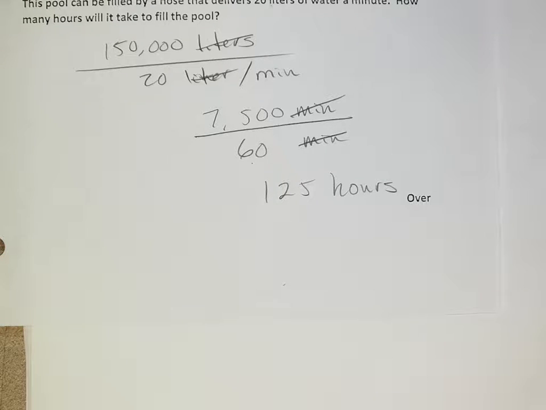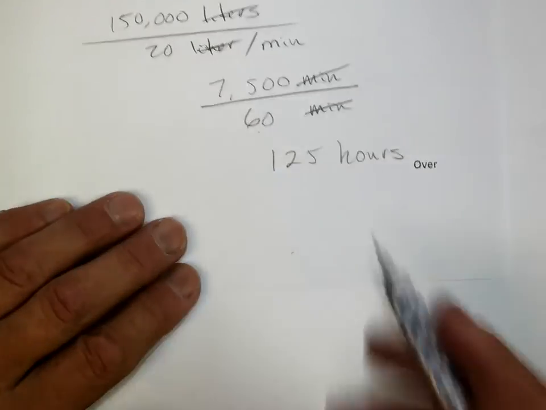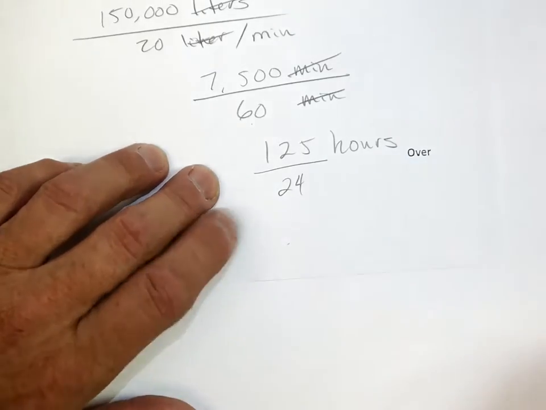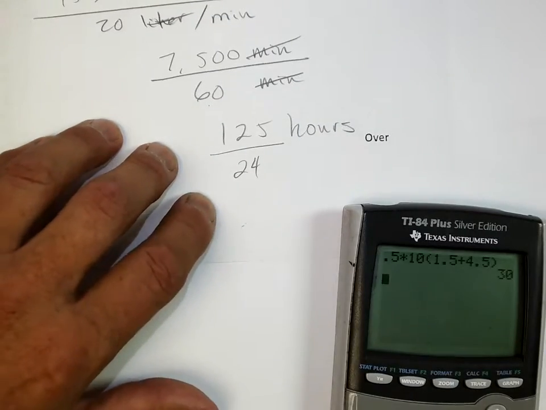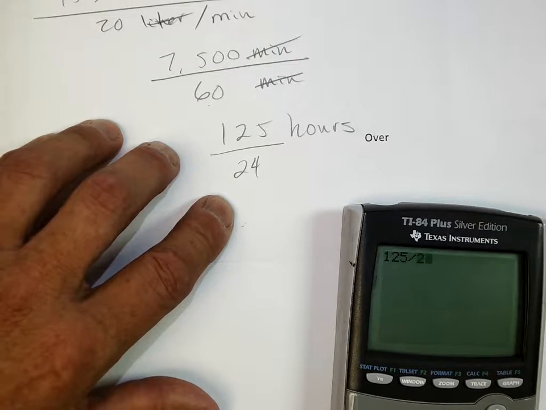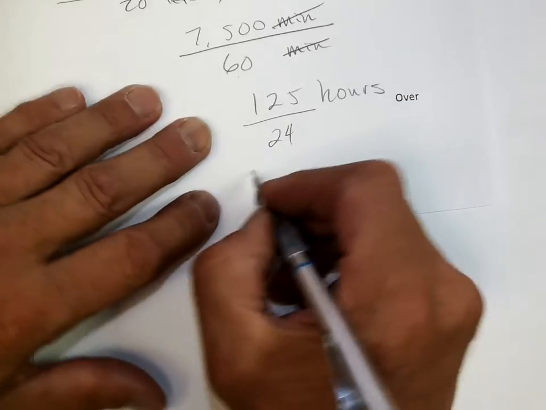How many days is that? How many days? 17 weeks. Aiden, did you get the days? 125 days or 17.85714286 weeks. Hold on, 125 divided by 24. Yeah, about 5.2 days.